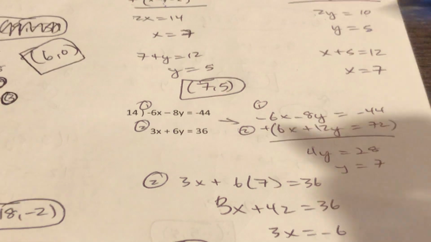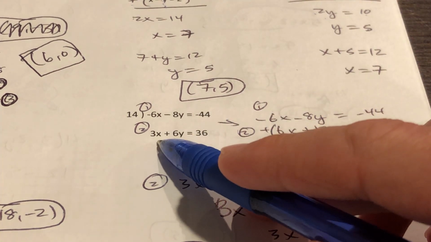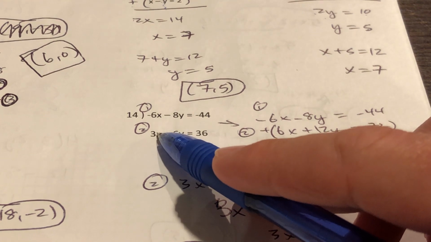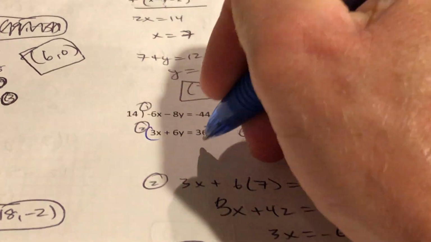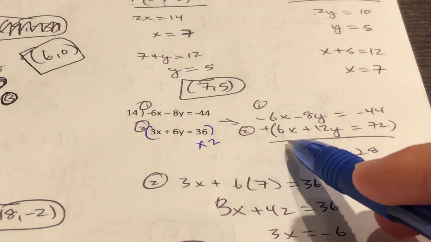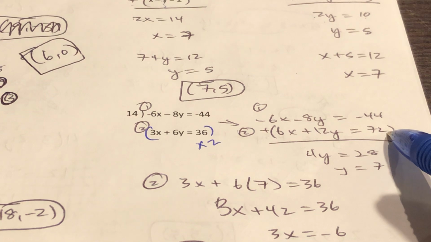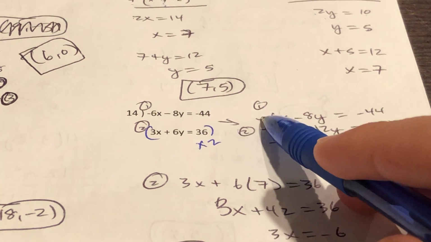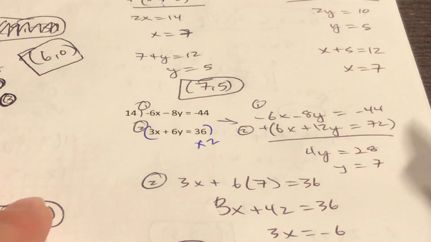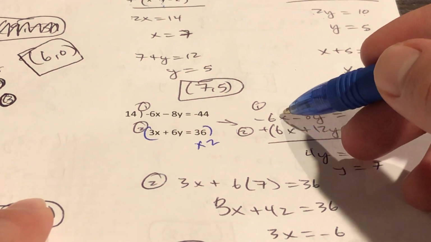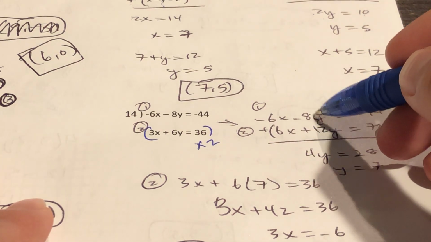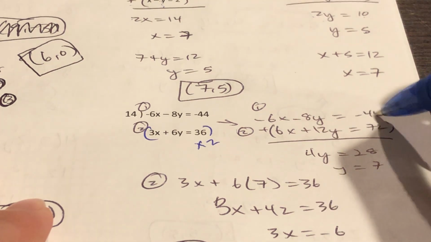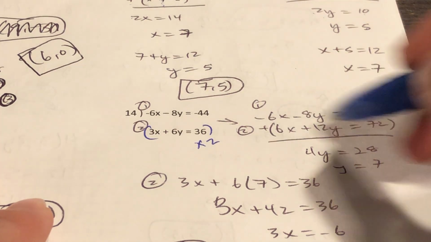If I double equation 2, I can get 3x to be 6x, and then they'll be exactly opposite. So if I take equation 2 and I double it, I'm going to get 6x plus 12y equals 72. Equation 1, just rewrite it. I'm doubling everything in equation 2. Why am I doing that? Because the x's are exact opposites. So when I add equation 1 and 2 together, the x's cancel. Negative 8y plus 12y is 4y. Negative 44 plus 72. Again, 72, not 36.